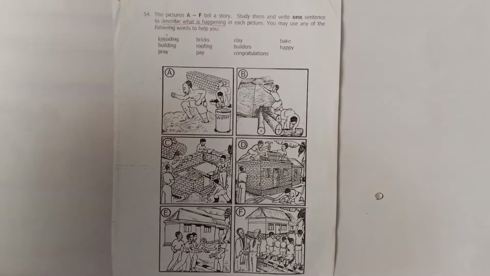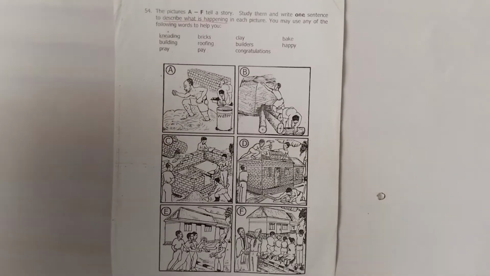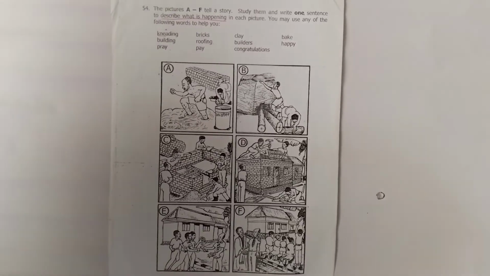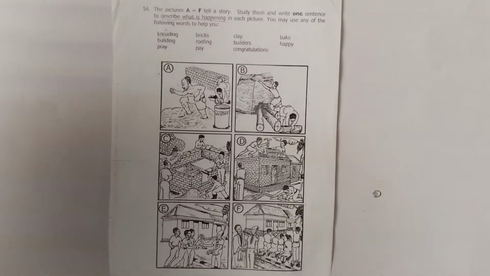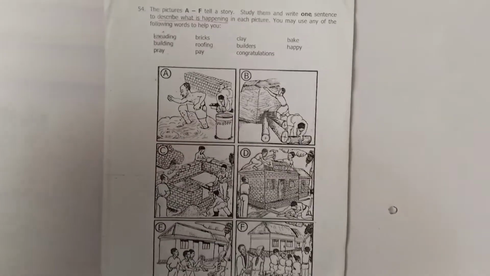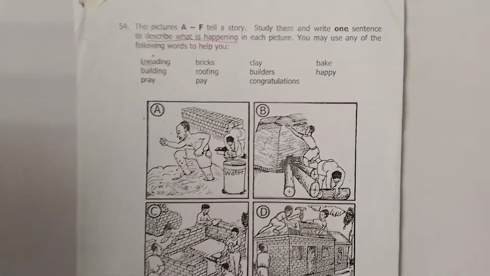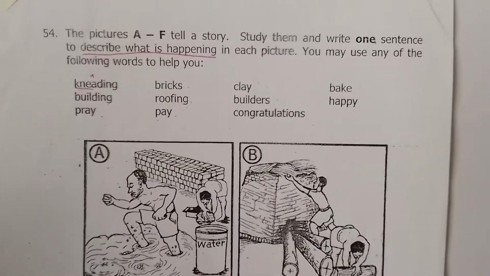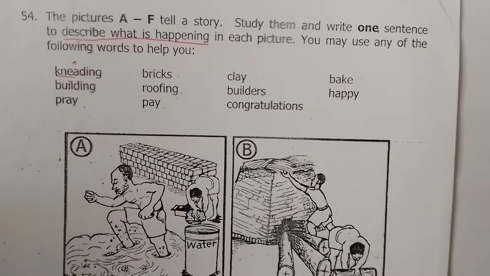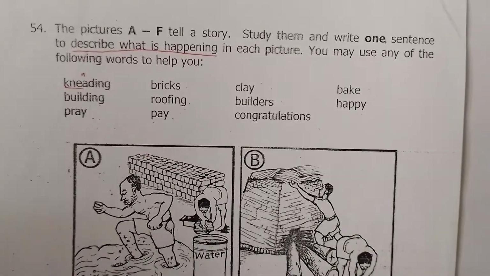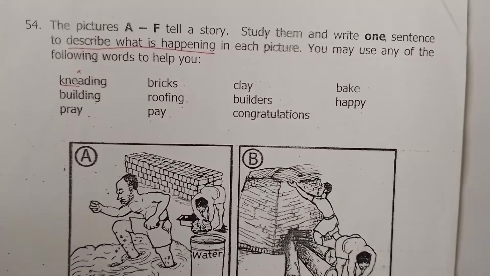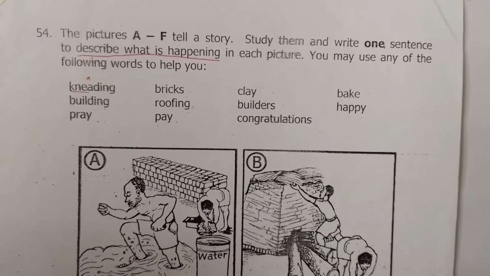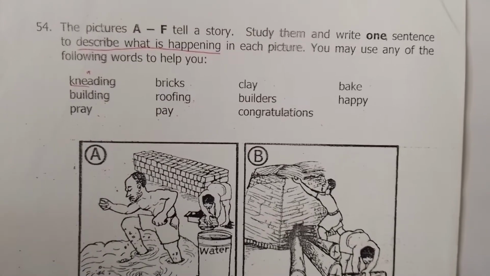So right on your screen is an example of a picture story or a picture composition. Like I said, the first thing we do, we read through the instructions. So let us take a closer look at the instructions. The pictures A to F tell a story. Study them and write one sentence to describe what is happening in each picture. You may use any of the following words to help you.